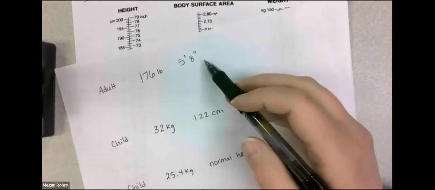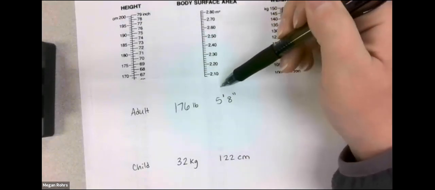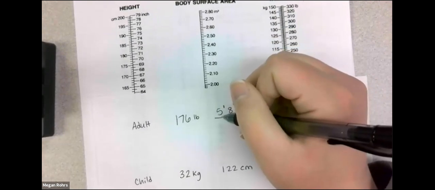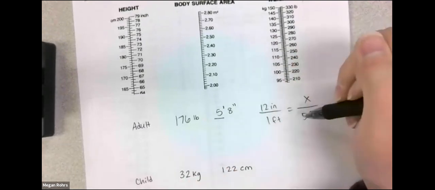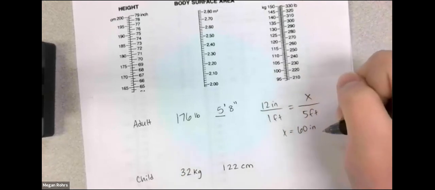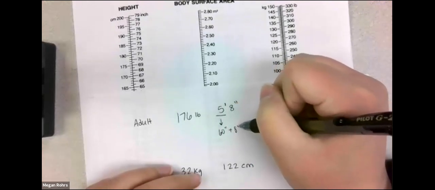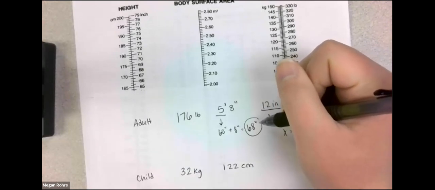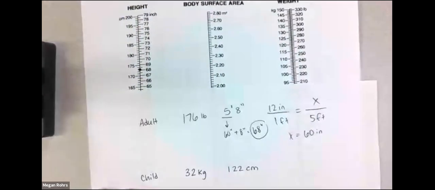Now, we also said that they are 5 feet and 8 inches. Well, we can see that on this side it only measures in inches. So we're going to need to convert this into just inches. If we're looking at our feet here, we know that there are 12 inches in 1 foot. So if we have 5 feet, 12 times 5 is 60. So this 5 feet would be 60 inches plus my 8 inches gives me 68 inches here. So now I know that there's 68 inches. On my inch column, I'm going to make a mark right at 68 inches.